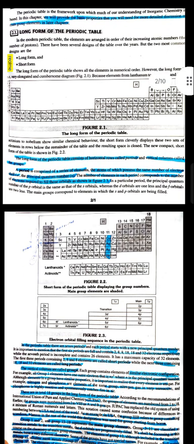The long form of periodic table consists of horizontal rows called periods and vertical columns which are known as groups. A period is comprised of a series of elements, the atoms of which possess the same number of shells, that is the principal quantum number, which is represented by n.